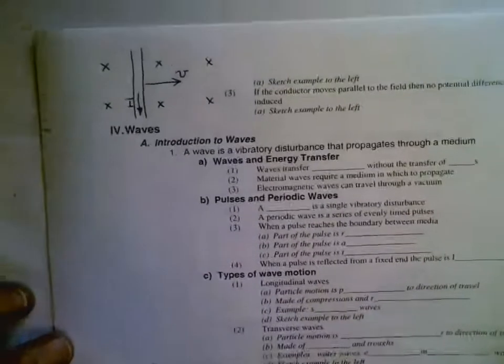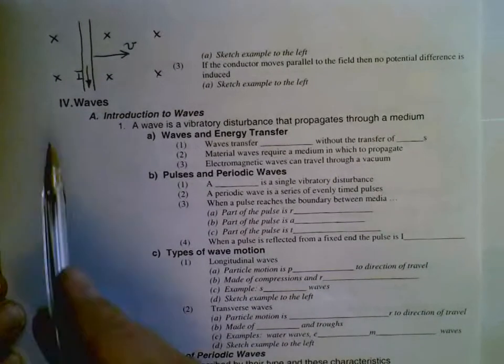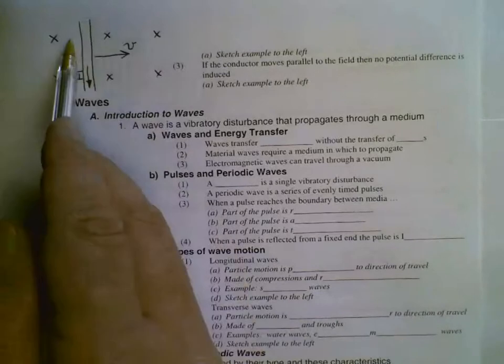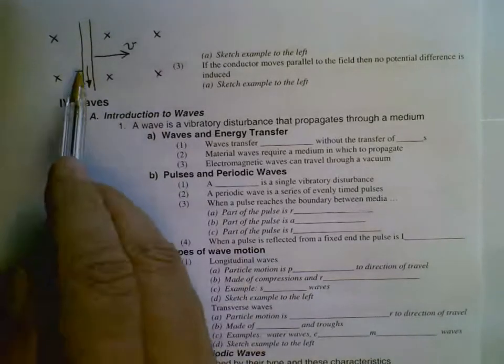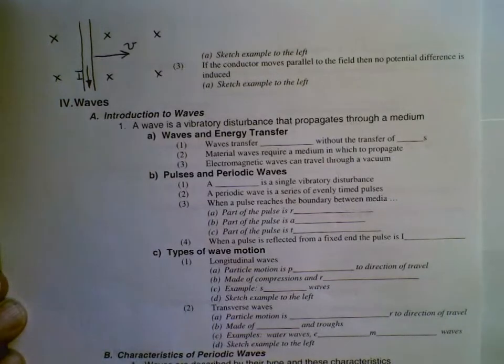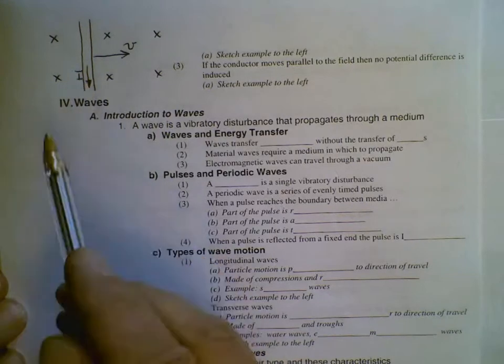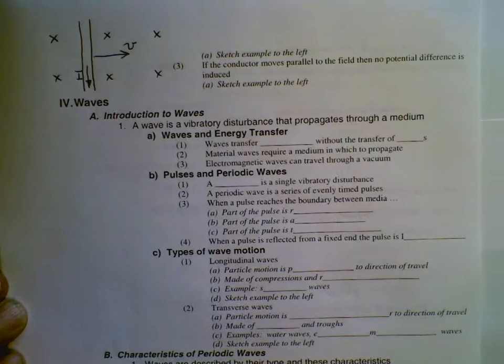Now we're going to the top of page 11, and that's where we're going to wrap up this video. Here's a little sample of a wire moving through a magnetic field. These X's represent the magnetic field going into the page. The velocity of the wire is to the right, so we can see that the magnetic field and the velocity are perpendicular to each other, which generates a current caused by the potential difference that is perpendicular to both.